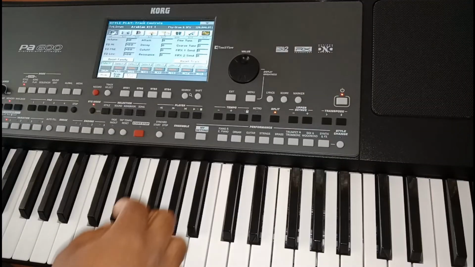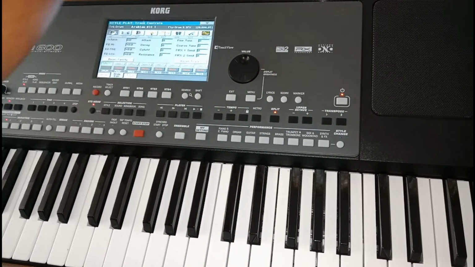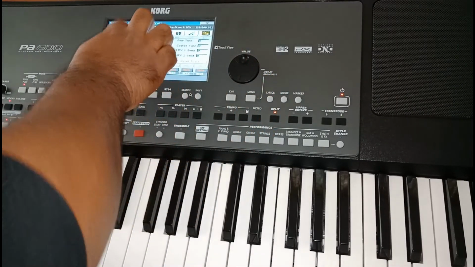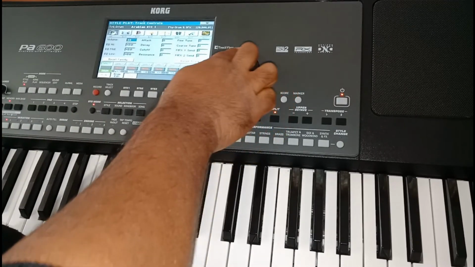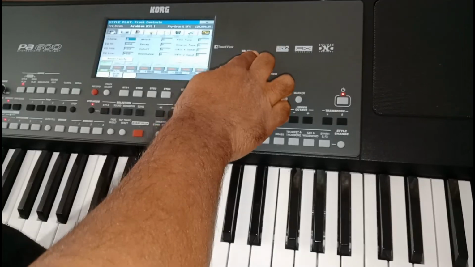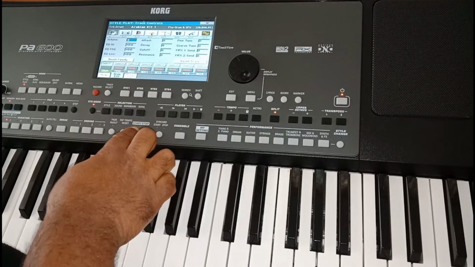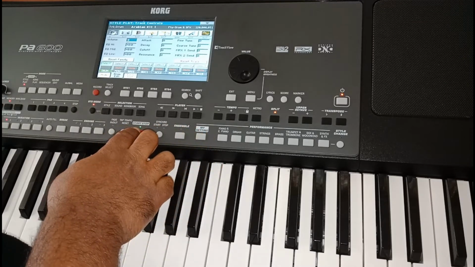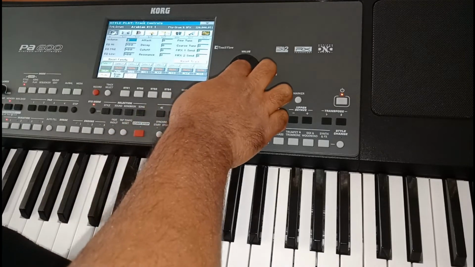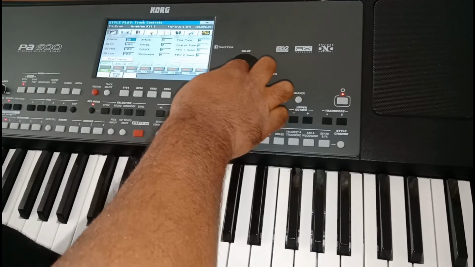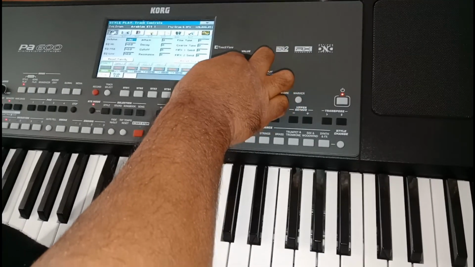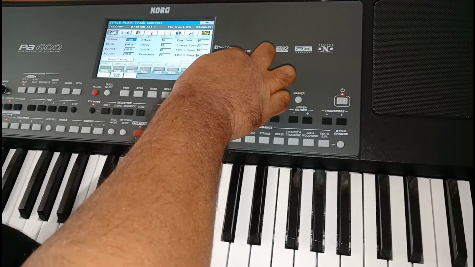But in drum edit you can edit each individual unit of a drum set, like kick drum, snares, hi-hats and so on, as I am doing. You can adjust the volume of each instrument, their EQ, and even the other parameters like attack, decay and so on.